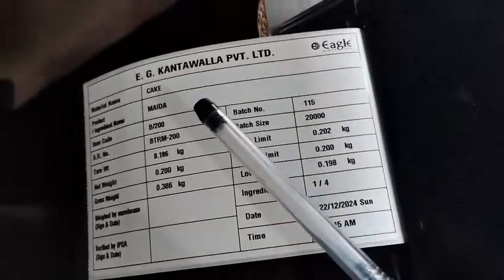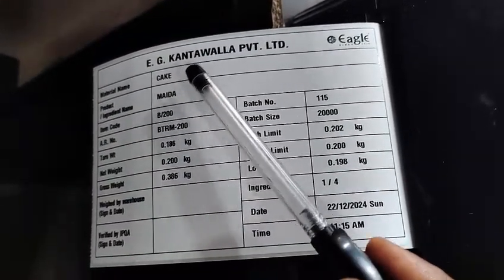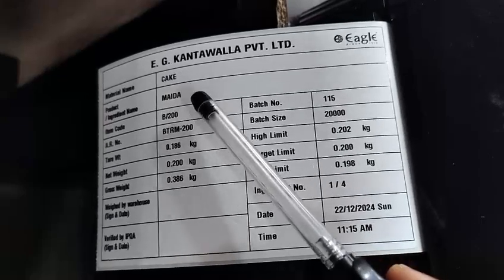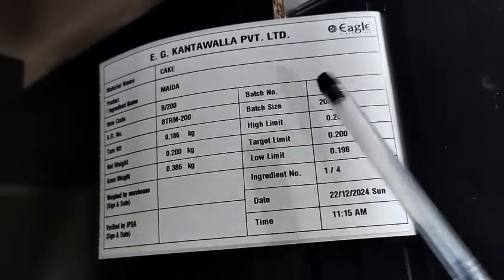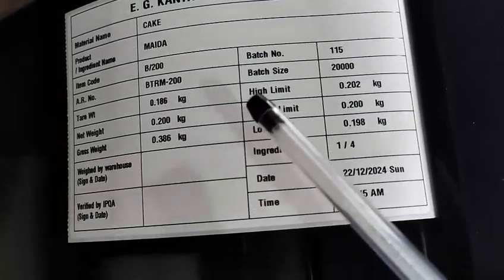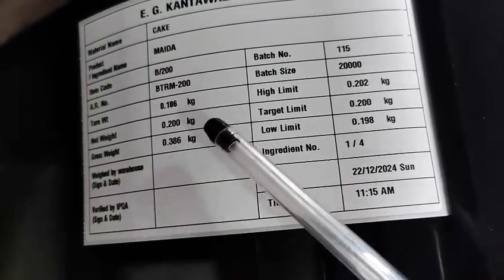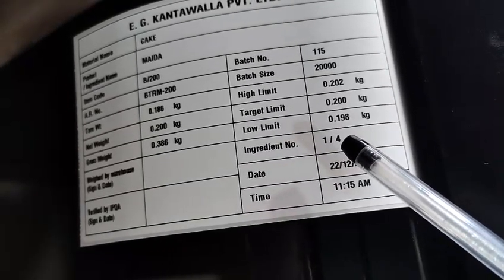In this we can see this is our first recipe name, this is the ingredient name, this is the recipe code, these are the batch unlock permissions, this is our batch number, this is the net weight, tare weight and gross weight for the current weighment, and this is the set target limit. This is the first ingredient out of 4.